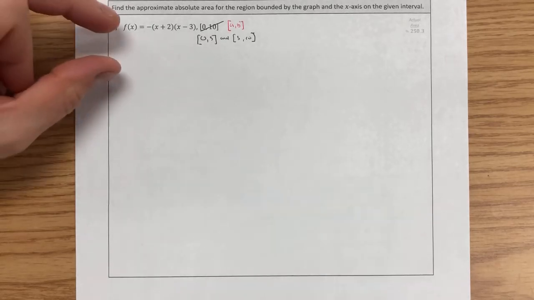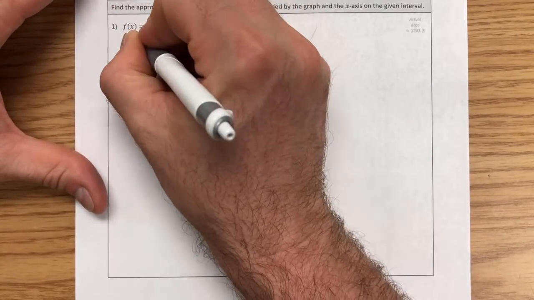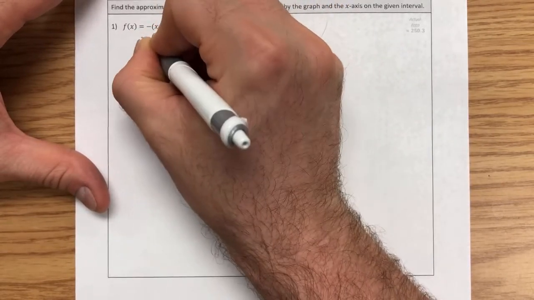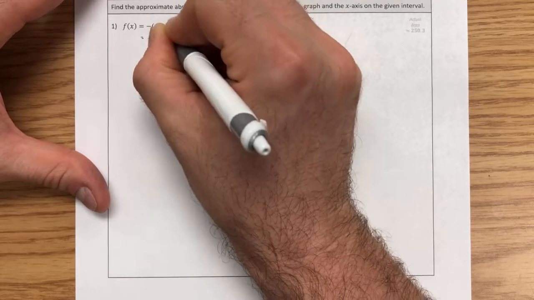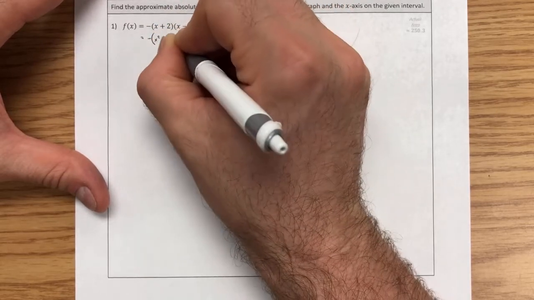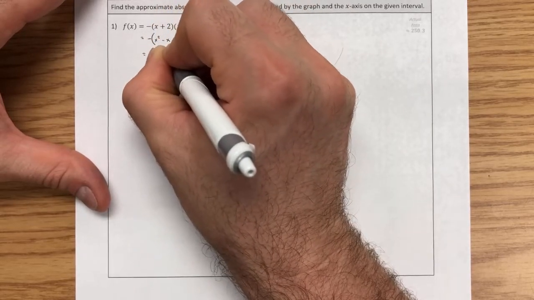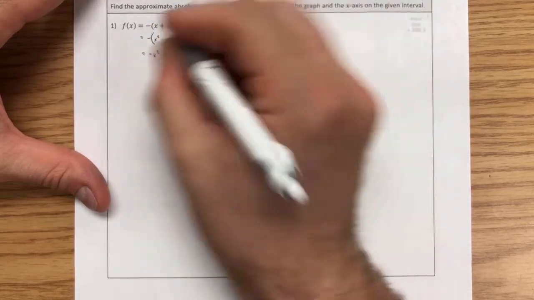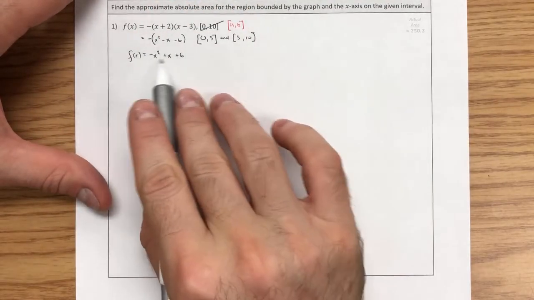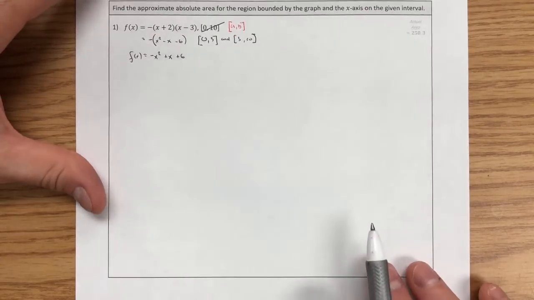The first thing I'll need to do is simplify what's here on the left. I'm going to simplify this down to a negative, let's see, FOIL that, x squared minus 2x plus 2 minus 3 minus 6, which is going to be a negative x squared plus x plus 6. Awesome. So I'm finding the area bounded by this from A to B.